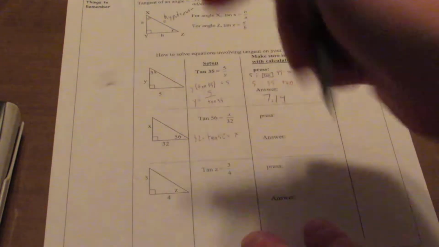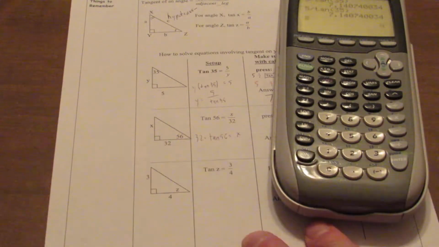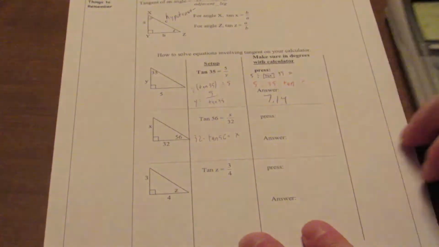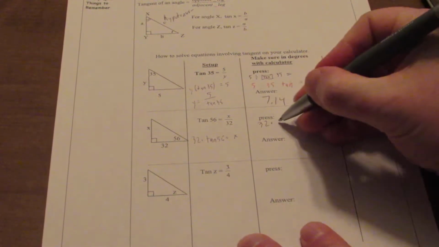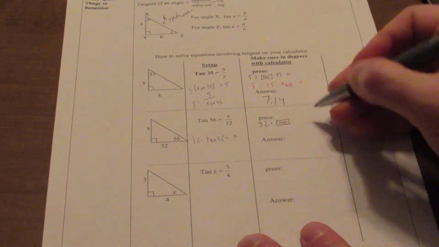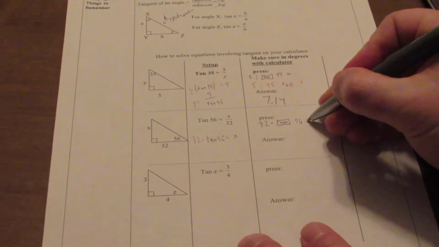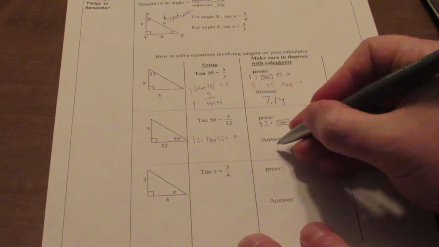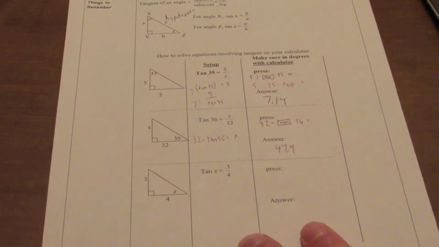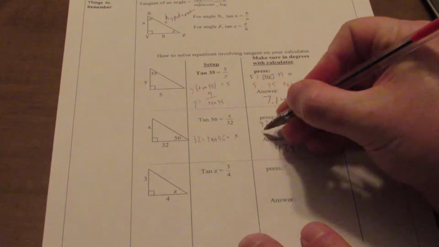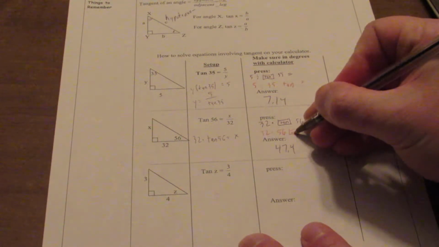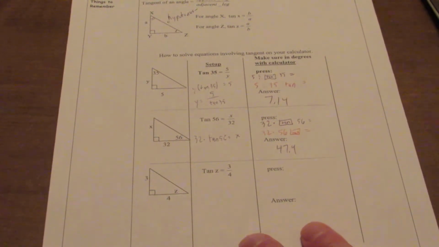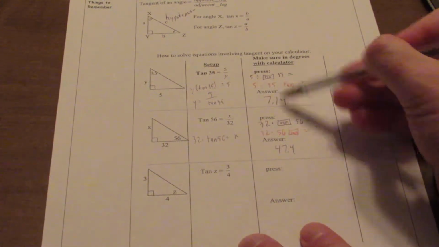So if I have one of the calculators like this, I do 32 times tangent button 56 equals, which should get me 47.4. If I have the other calculator, I'm doing 32 times 56 tan equals. If you're doing these, make sure you're not hitting equals in between here.